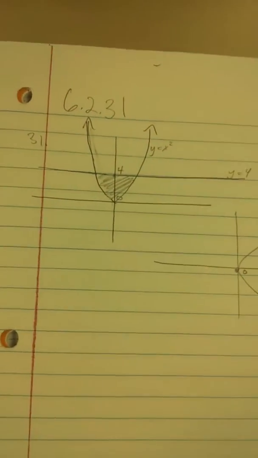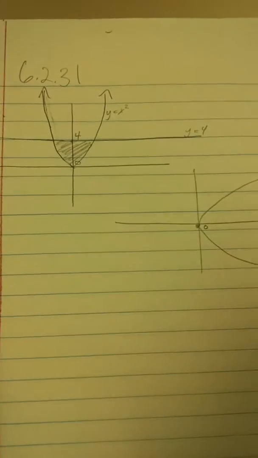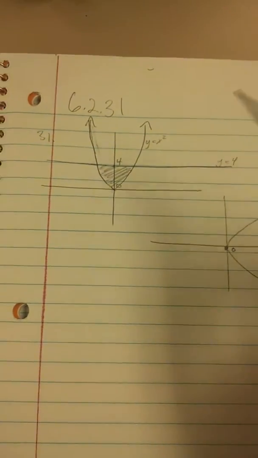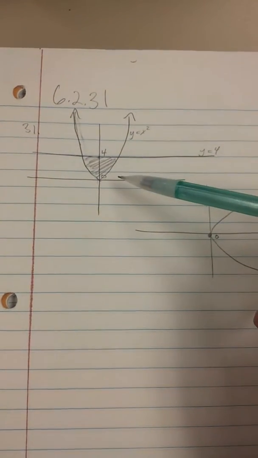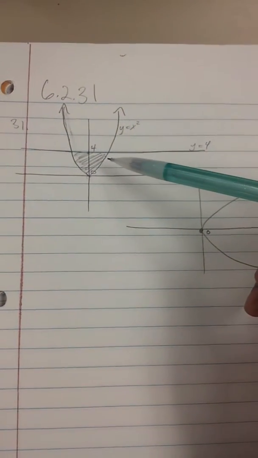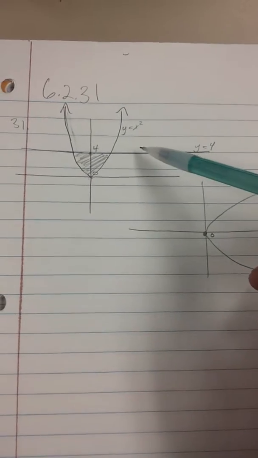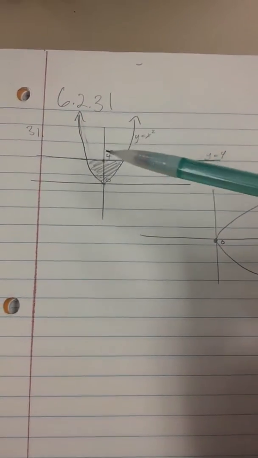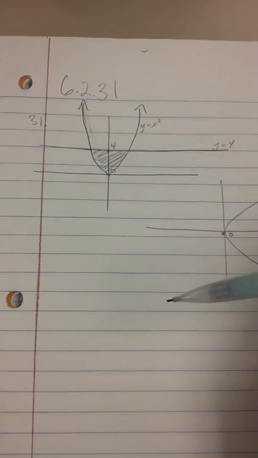Alright, this is Gabriel Galarza, and I'm doing question 6.2.31 for test grade placement for test 3. This is number 31, where we have to find the volume of this parabola between 0 and y equals 4 using cross-sections of squares, semicircles, and equilateral triangles.